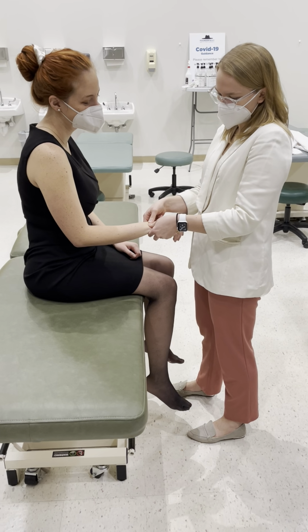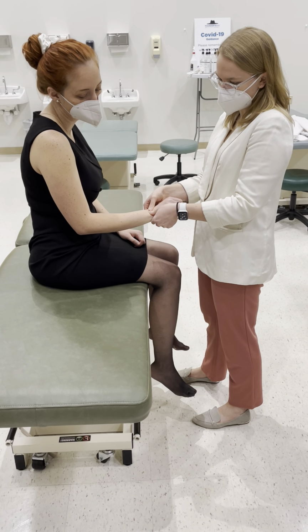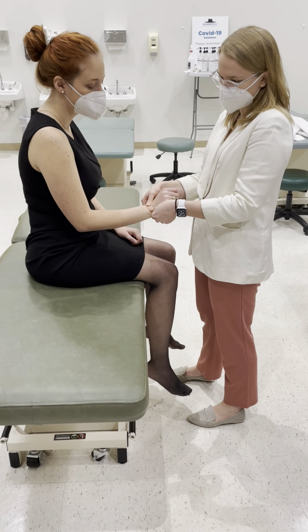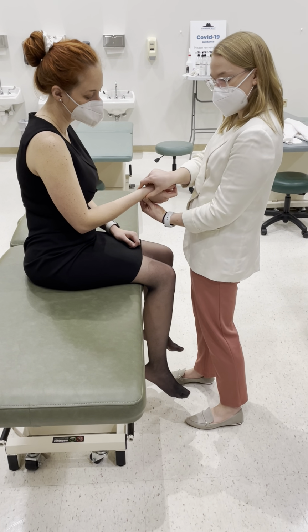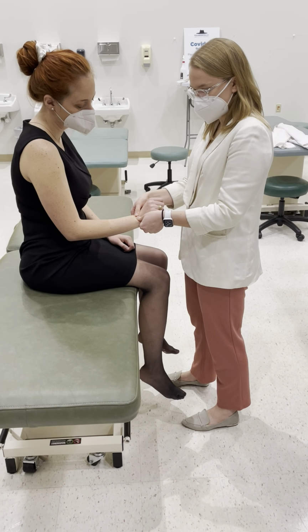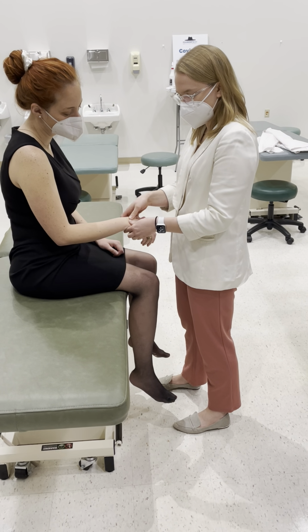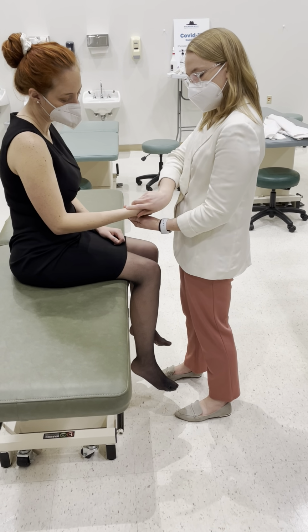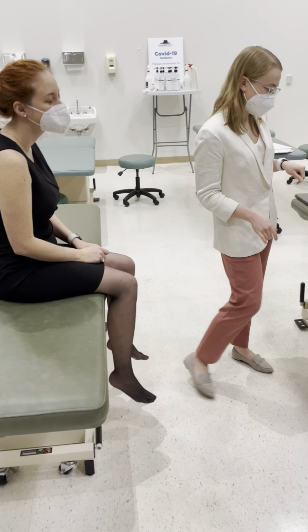So we are going to flex and extend her hand, and she has a preference for extension with anterior carpal glide. So extension, anterior carpal glide, and adduction with lateral carpal glide of her right radiocarpal joint.